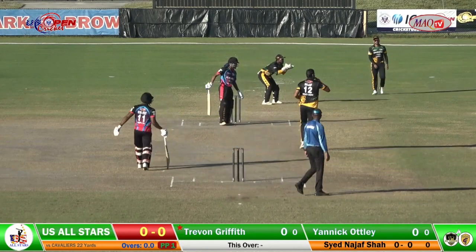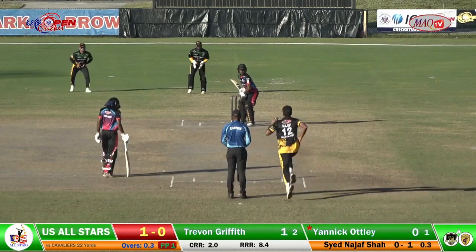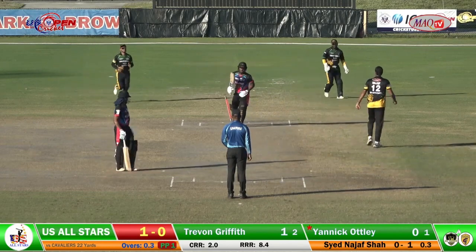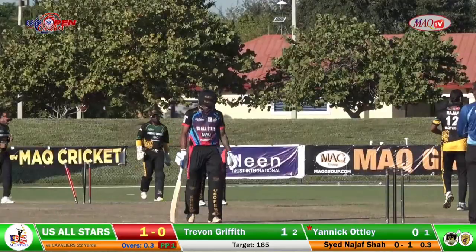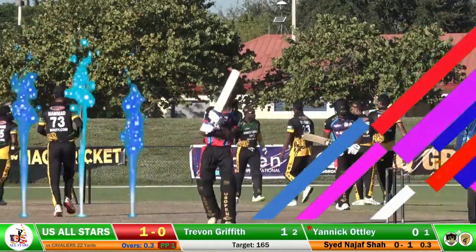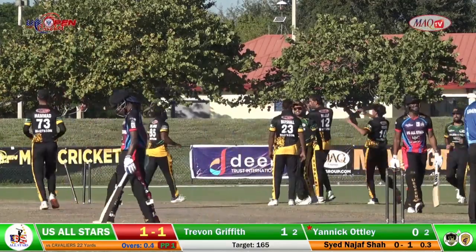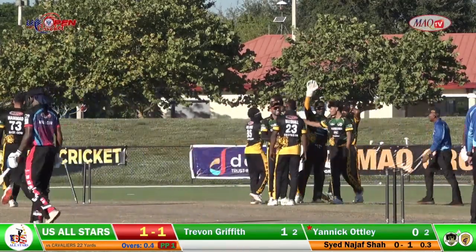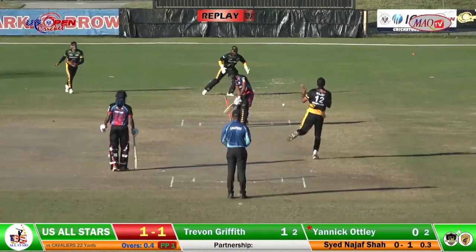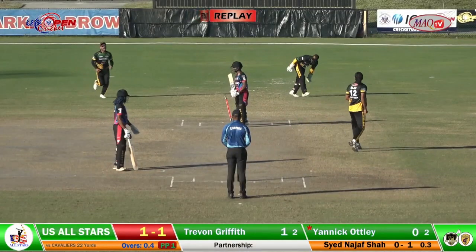So that's a good delivery, just outside the off stump to take strike, and he's bowled. What a delivery there by Najaf Shah. That swung in late. It yoked him, and I'm sorry, but deliveries like that is very difficult to play. And the young man, Otley, who did so well yesterday, he leaves without scoring.